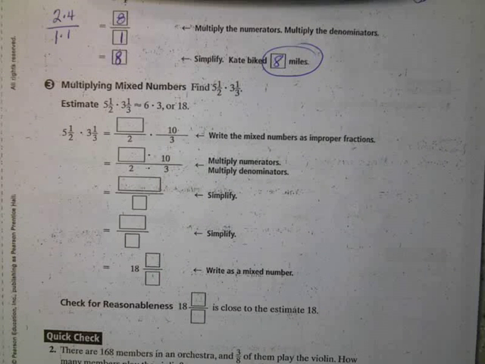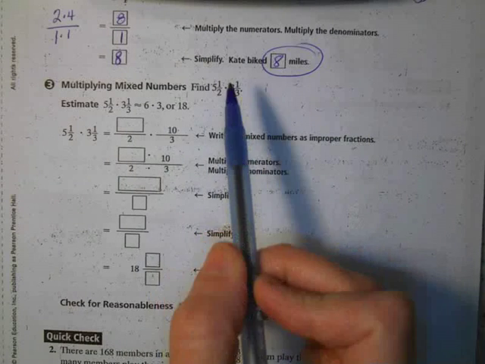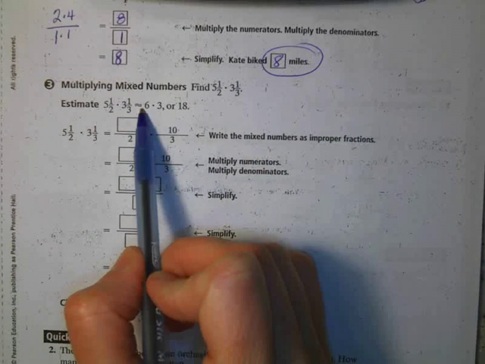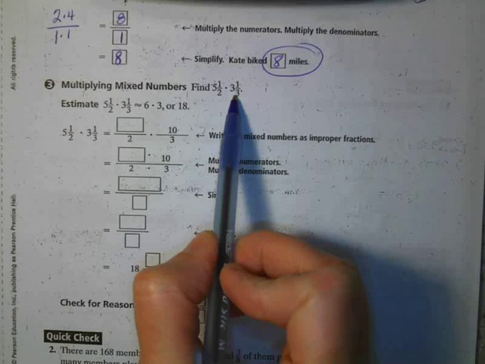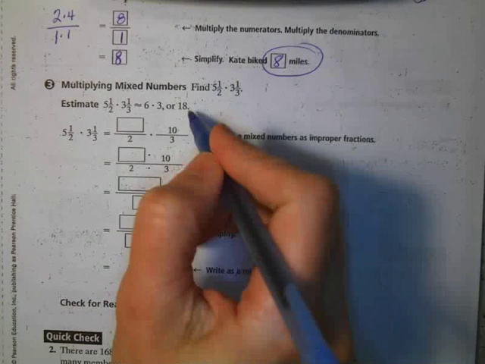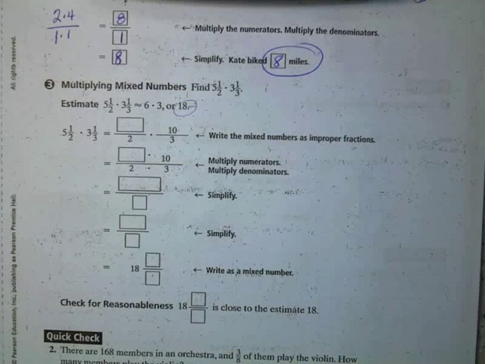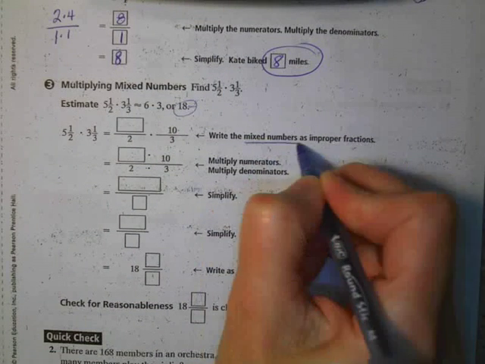Okay, let's look at multiplying mixed numbers. Now, when you go to multiply mixed numbers, the first thing we're going to do is a quick estimate here. 5 1/2 is about 6. 3 1/3 is about 3. 6 times 3 is 18. So our estimate tells us that we should get an answer somewhere around 18.